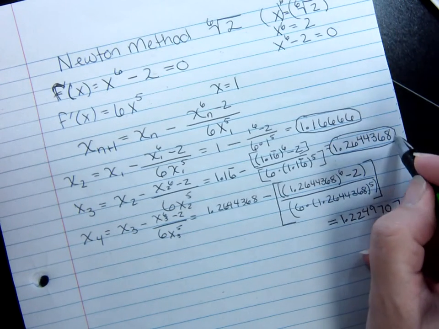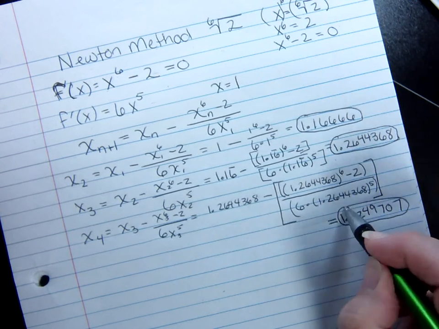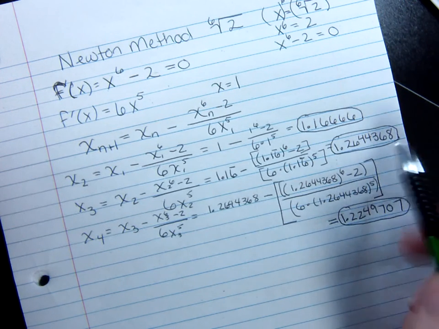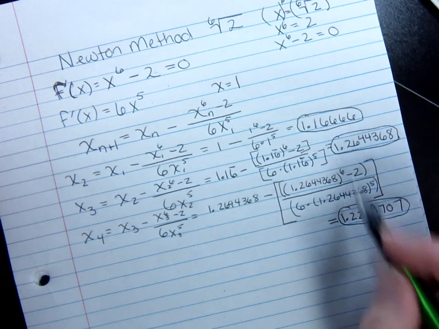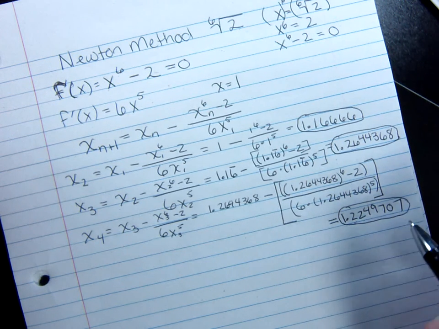So what you want to notice here is that your values are still changing, but they look like they're kind of getting closer to something. Because I started out with 1.1666, now 1.26444, now 1.2249707. So let's do it again.